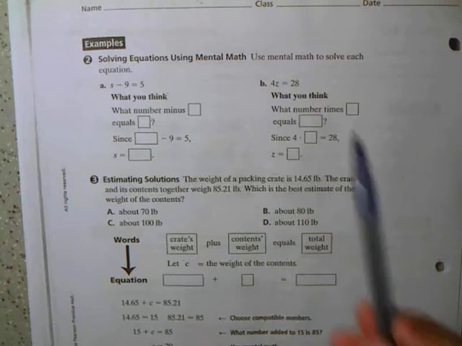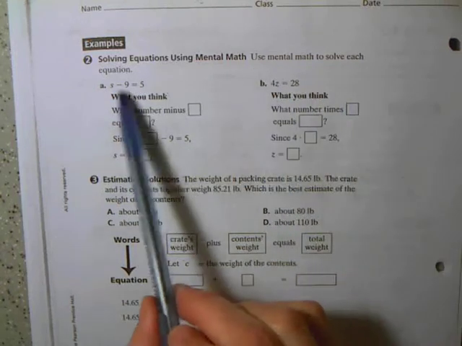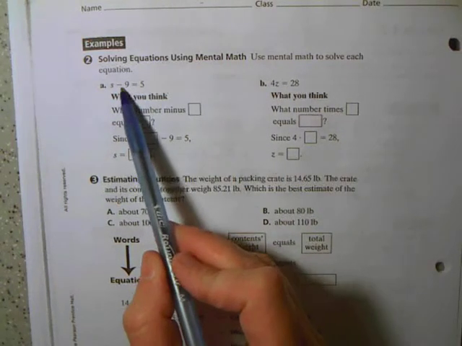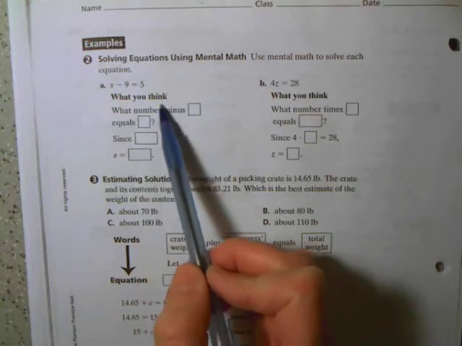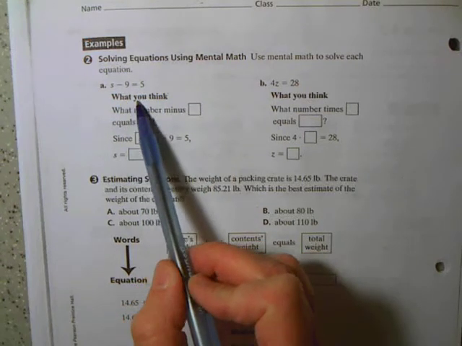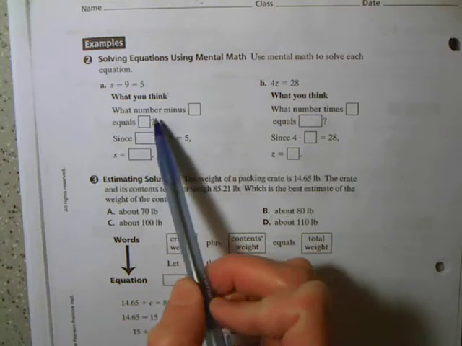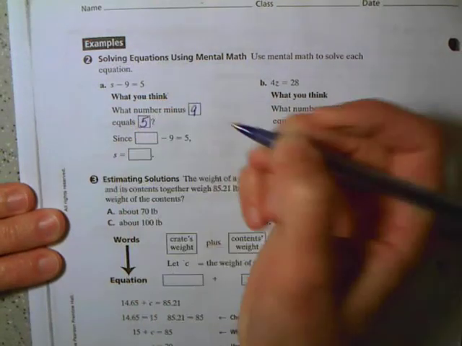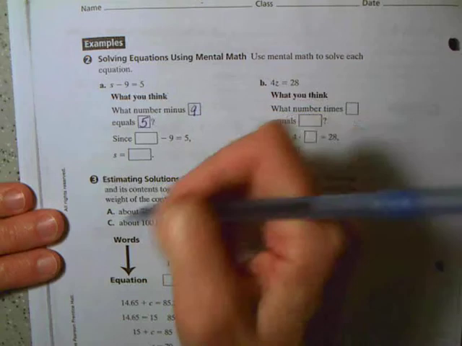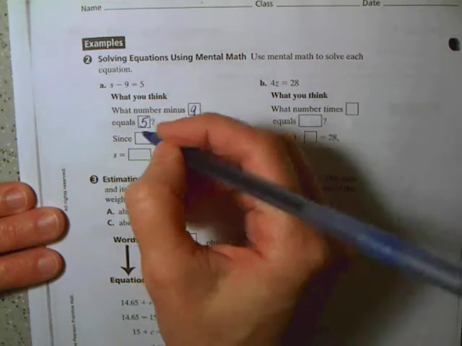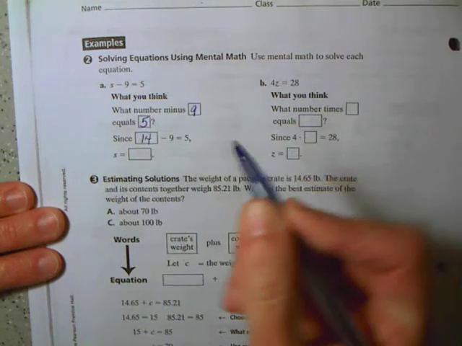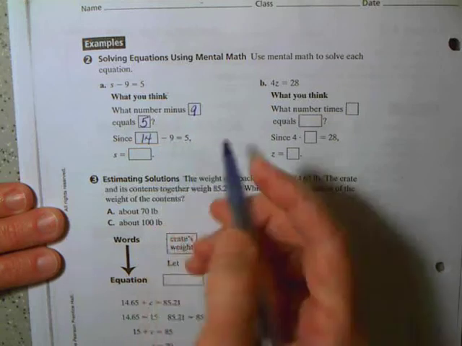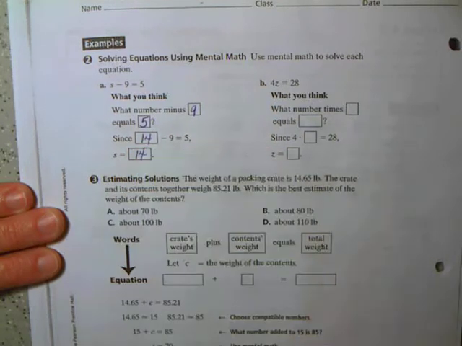All right, using mental math. Use mental math to solve each equation. S minus 9 equals 5. And this is basically what you think. What you think is what it says. What number minus 9 equals 5? Okay, most of us know that I can do the inverse operation. 9 plus 5, that gives me 14. Since 14 minus 9 equals 5, S is equal to 14. Okay, again, this is using mental math.